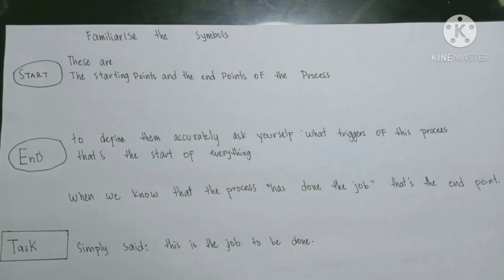Start. This is the starting point and the end point of the process. And to define them accurately, ask yourself what triggers this process. That's the start of everything. When we know that the process has done the job, that's the end point. Thus, simply said, this is the job to be done.